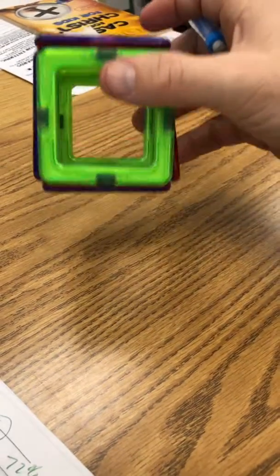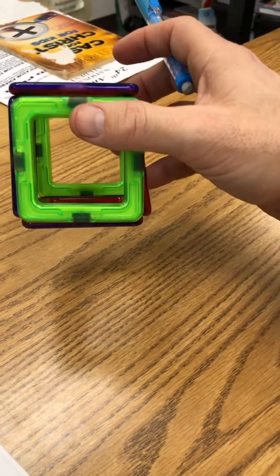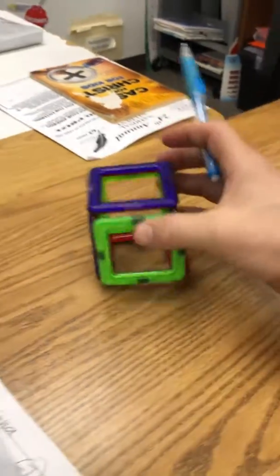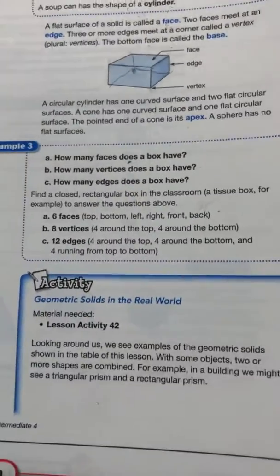If you guys can find like a cereal box or something like that, you'll have a lot easier time being able to see all the edges, all the faces, all the vertices, rather than just trying to see your picture when you have something 3-dimensional to work with.